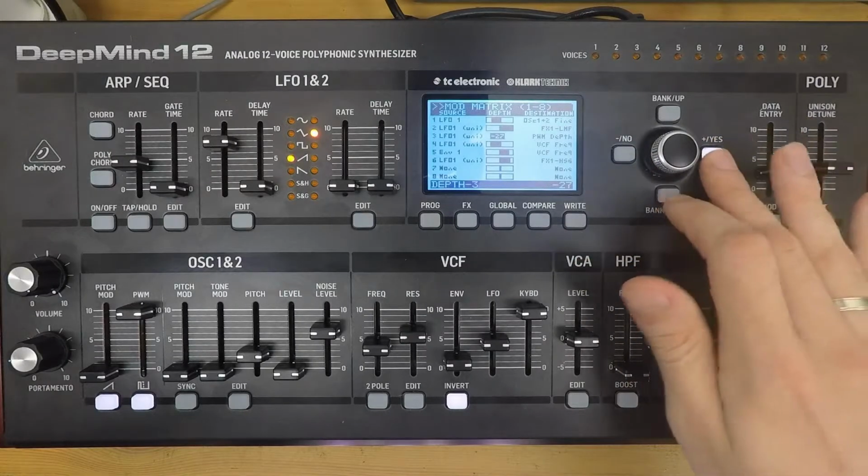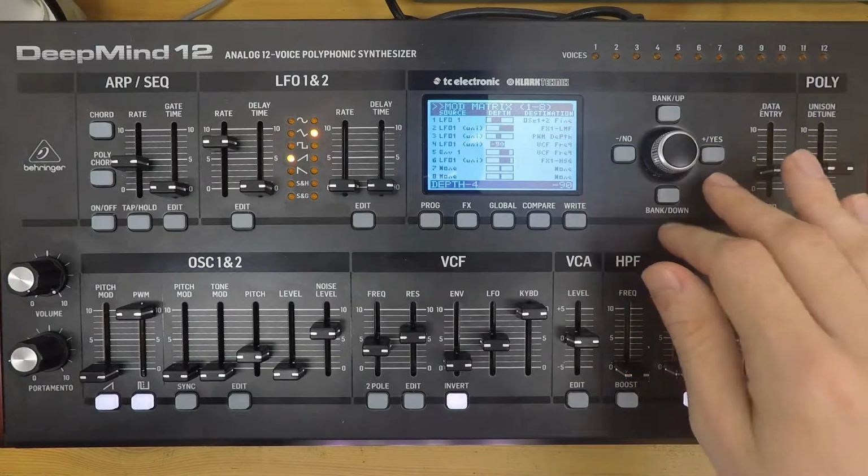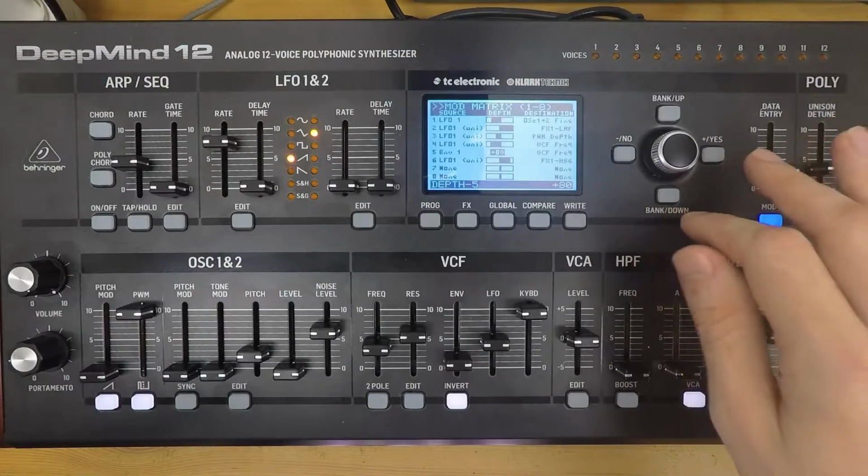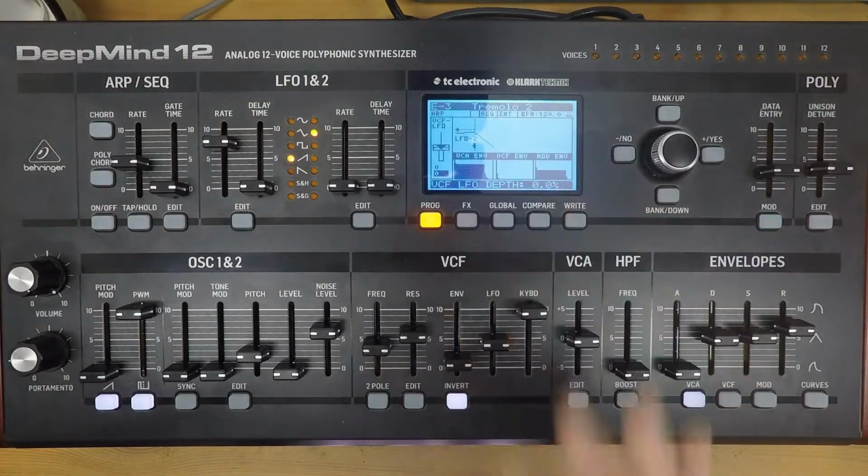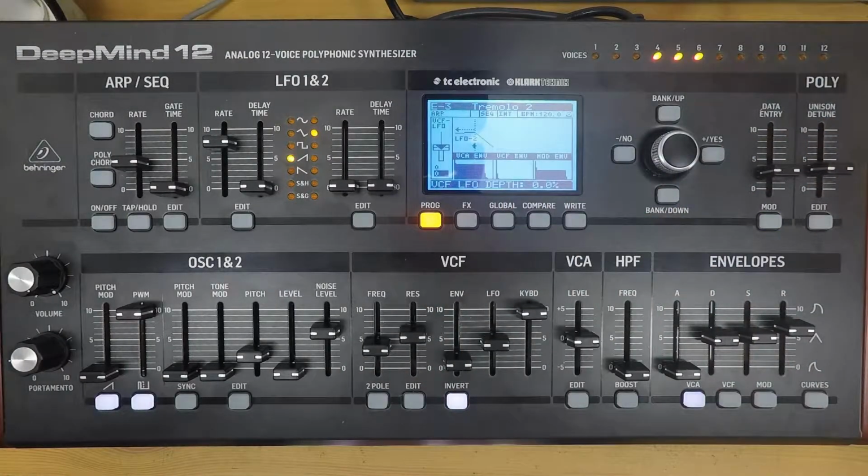It's controlling the pulse width modulation depth. It's controlling the VCF frequency. So a lot of modulations here that create this kind of ping pong sound motion, which actually needs a few cycles to stabilize, which is nice.